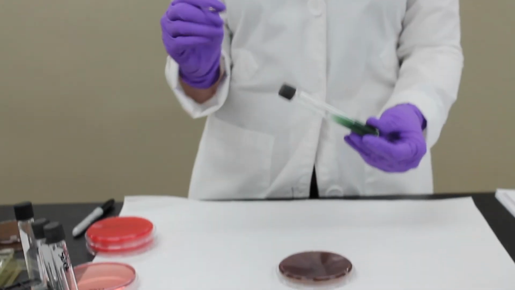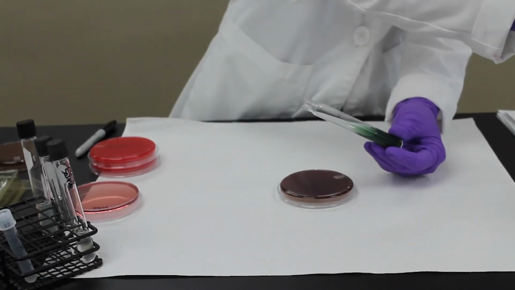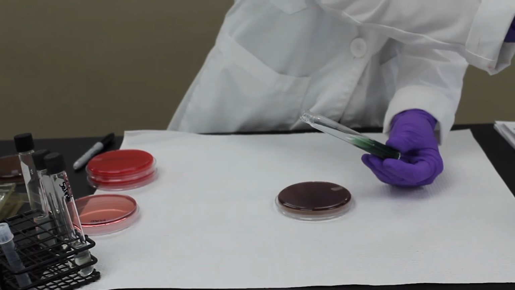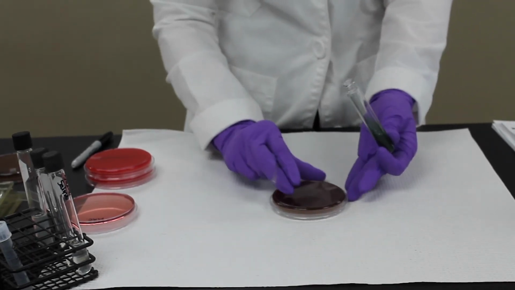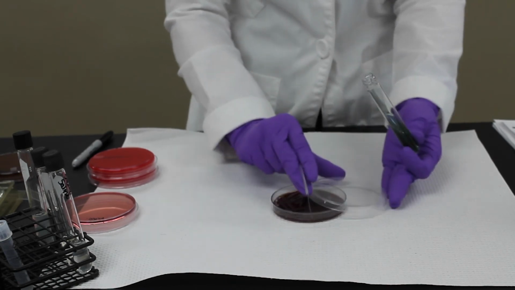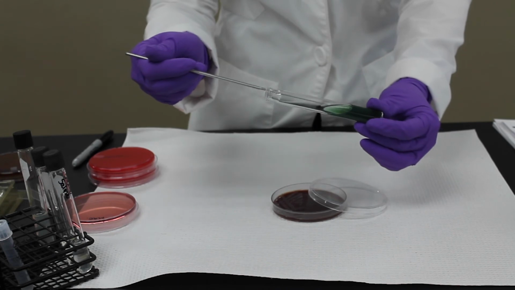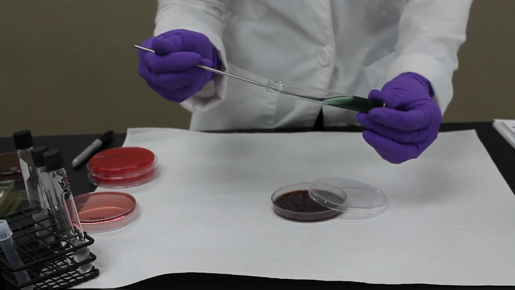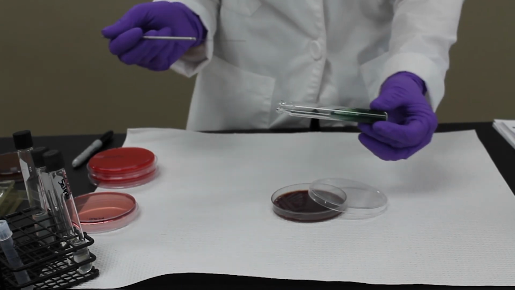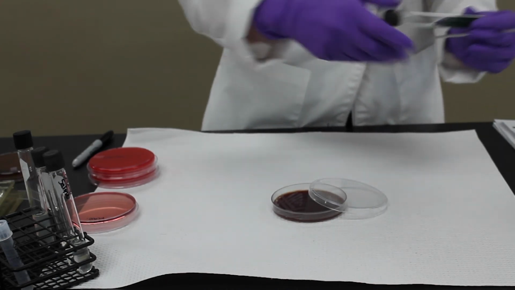Okay, this is how we streak the citrate. It's going to be just like the bile esculin and the urea. We sterilize our wand, we take a little bit, and we just streak the surface of the slant. Then we incubate that for 24 hours at 37 degrees Celsius.